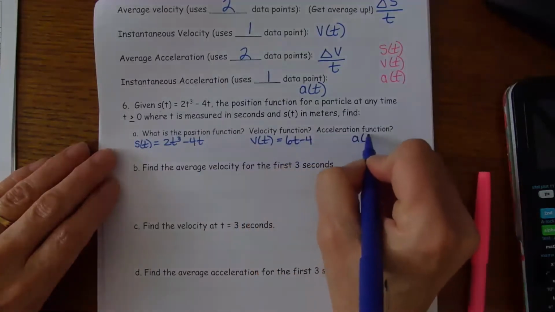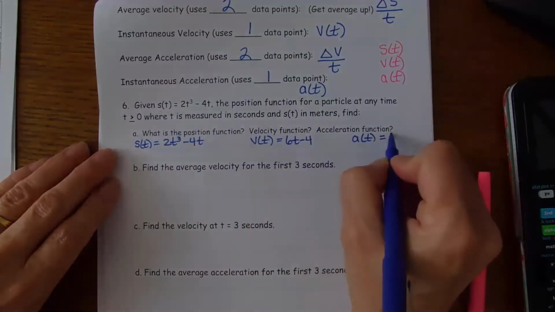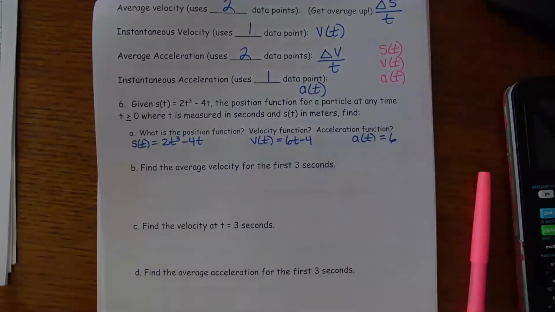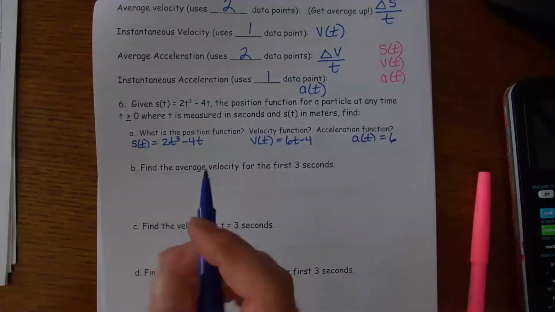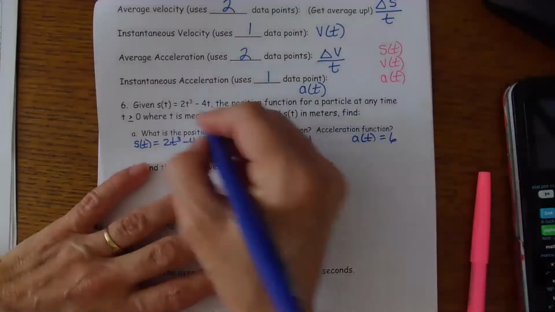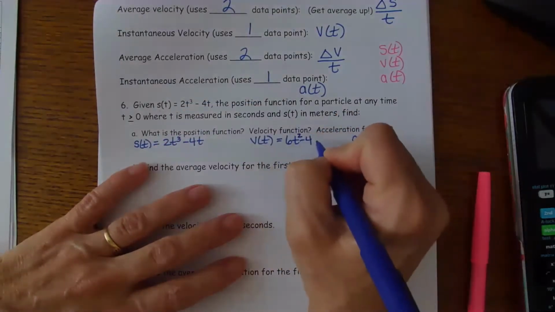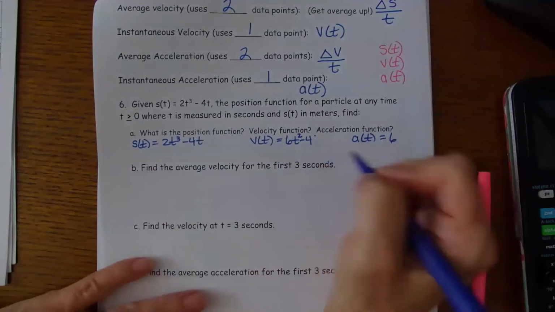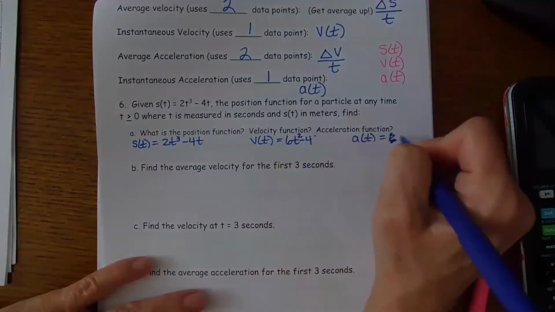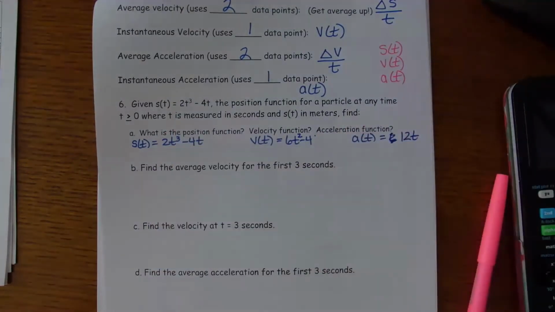And what is acceleration? The derivative. Any question? What did I do? Oh, that's a cube. Oh my gosh. 6t squared minus 4. Okay, that's better. And this is then going to be 12t. I forgot my cube. Okay. Any question about how we get those equations?